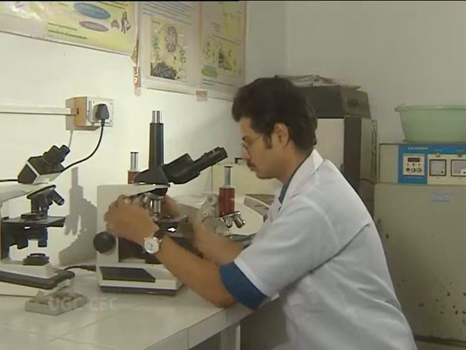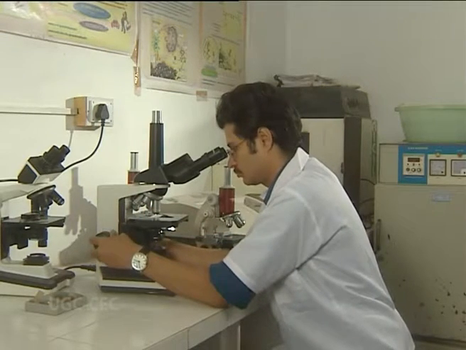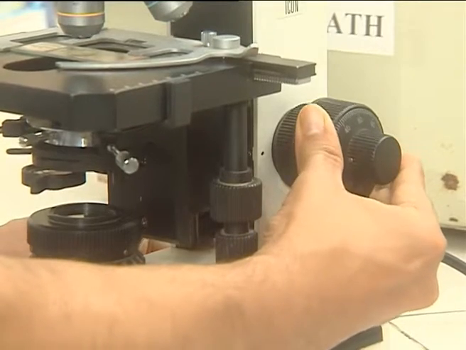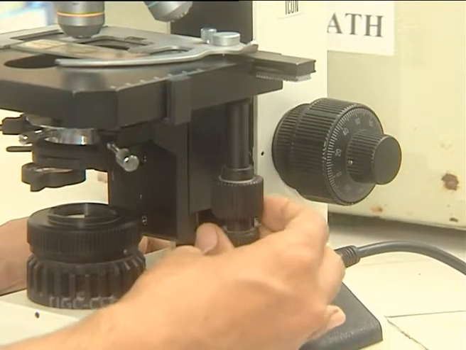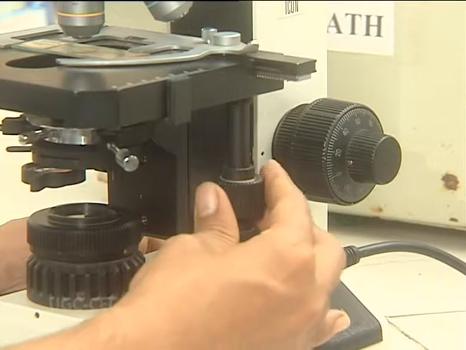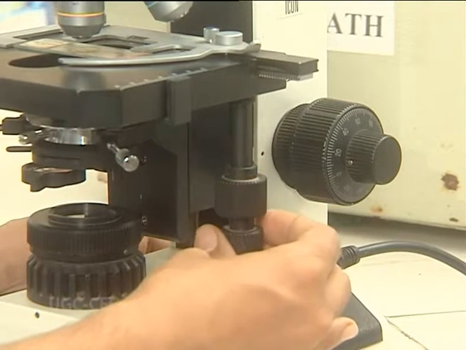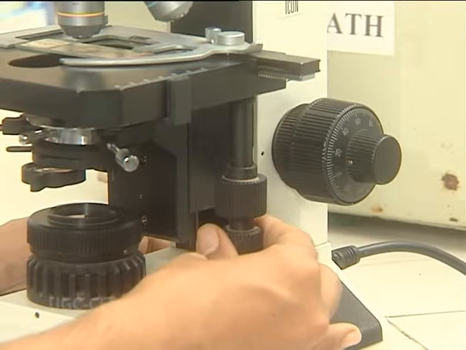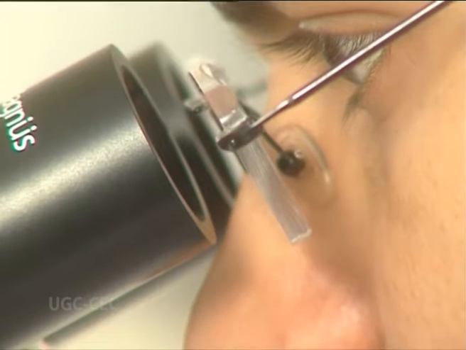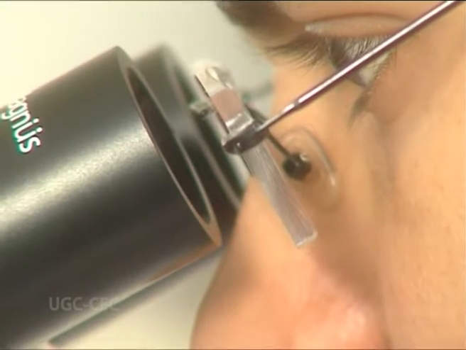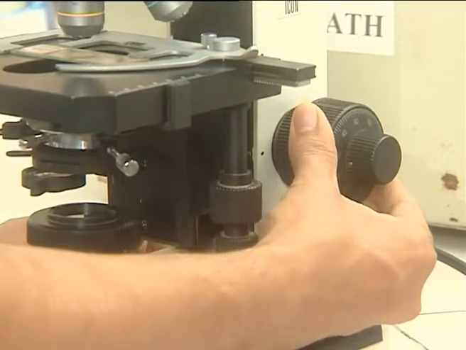Rotate the nose piece to the 10x objective and raise the stage to its maximum. Move the stage with the adjustment knob to bring the desired section of the slide into the field of view. Focus the specimen under the 10x objective using the coarse focusing knob and lowering the stage. Make sure the condenser is almost at its top position.